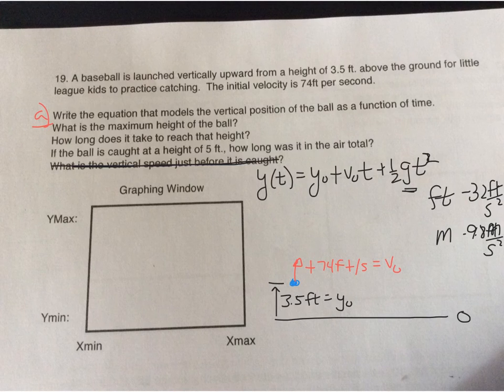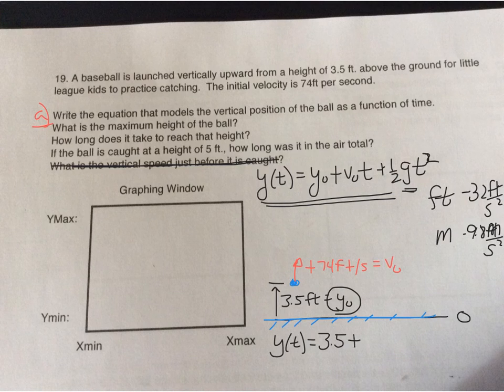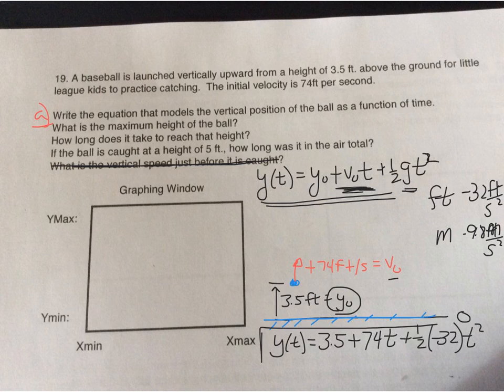So in this problem, we're using feet. We have feet and feet per second. So we're just going to rewrite this equation with the pieces that we know in it. That's going to be the answer to A. So I'll write this down below my problem here. Okay, this is the ground. We're going to write that the vertical height as a function of time is going to equal the initial height. Well, here's your initial height, 3.5, plus v initial t, right? Here's v initial t, but v initial is 74, so 74t, plus 1/2, since we're in feet, we need to use the g for feet, which is minus 32 t squared. So this is the answer to A.